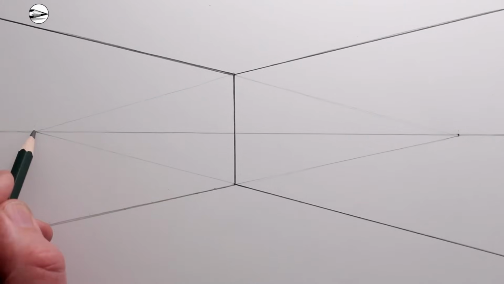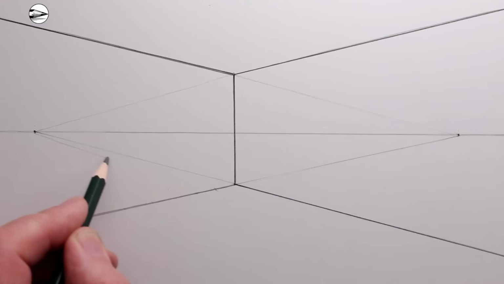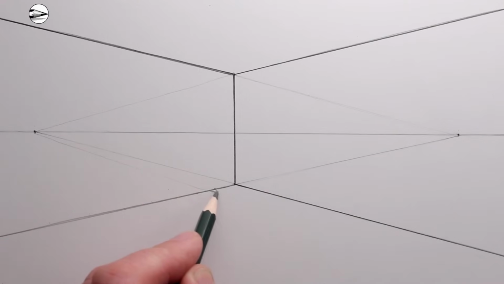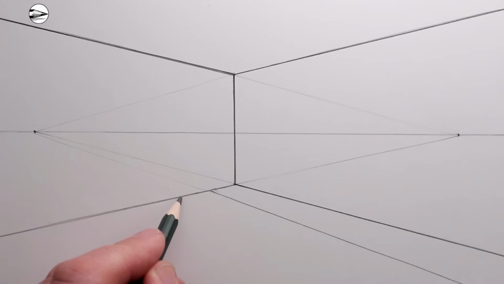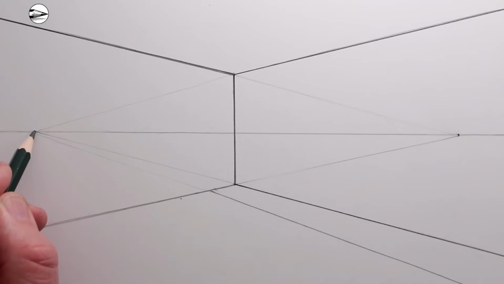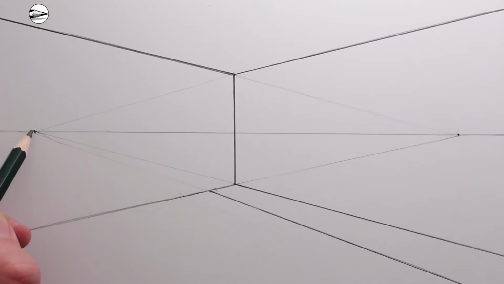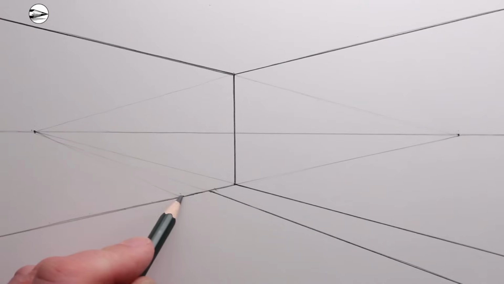For the rest of the drawing, we can use our two vanishing points as a guide for all of the receding perspective lines. But the vertical lines in this drawing will stay vertical because we're using two-point perspective. So if you'd like to follow along with the rest of the drawing, I'll show you how to draw all the lines that I draw.